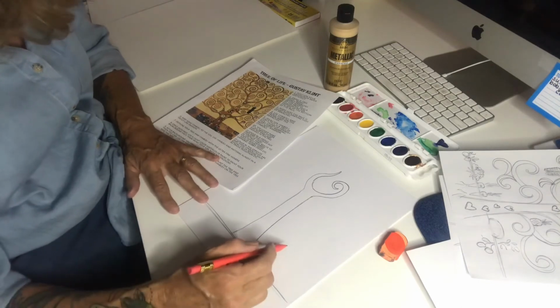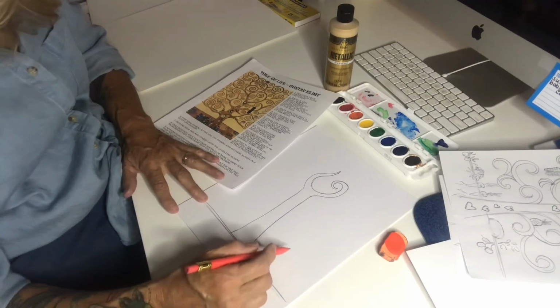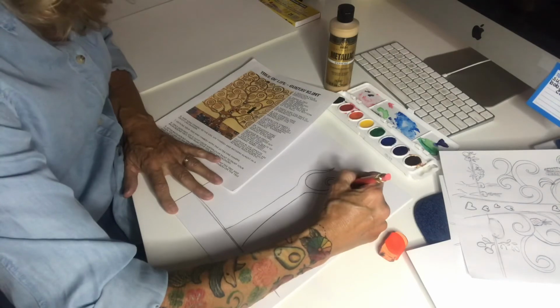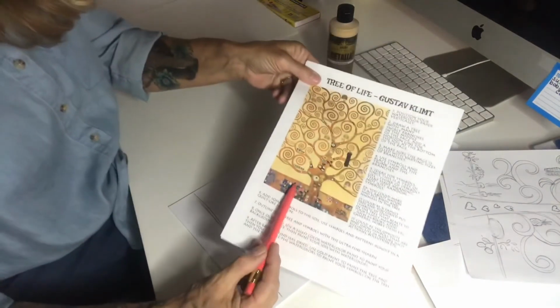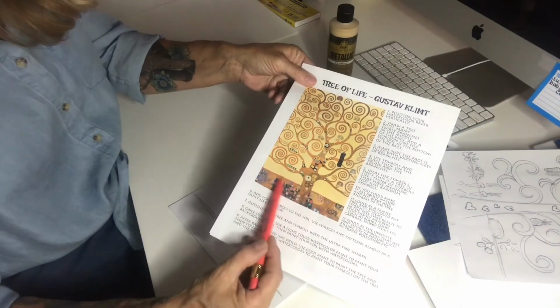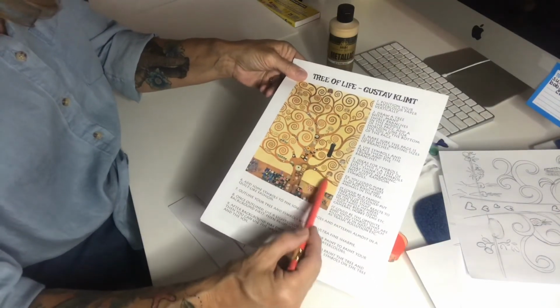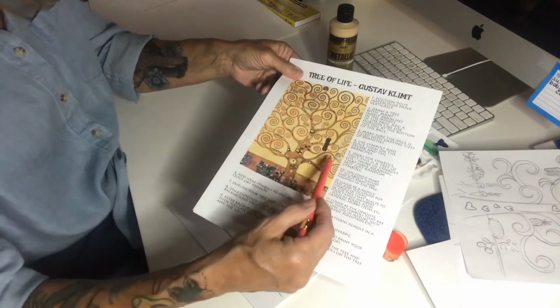Now from there, I'm going to add all my branches and everything else to it to fill the entire page, except for if you take a look at right here, there's a little bit of sky showing right here. So we'll start those branches coming up here, and it'll fill the whole page.